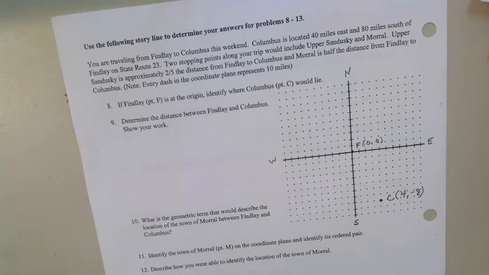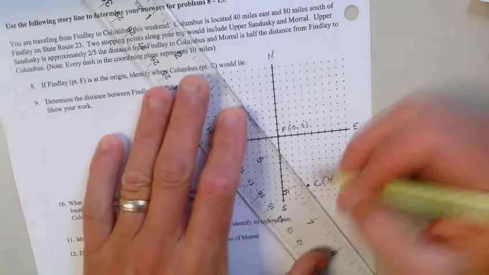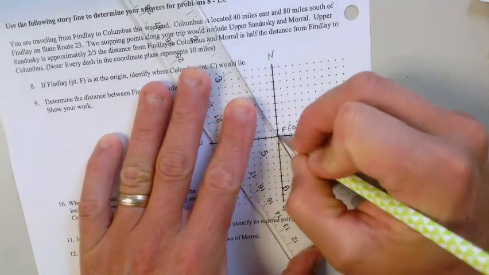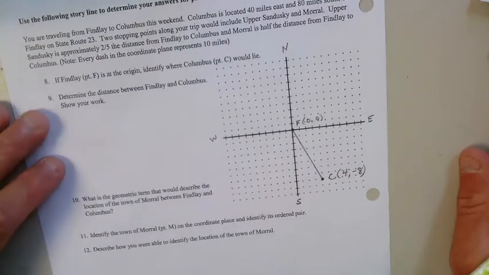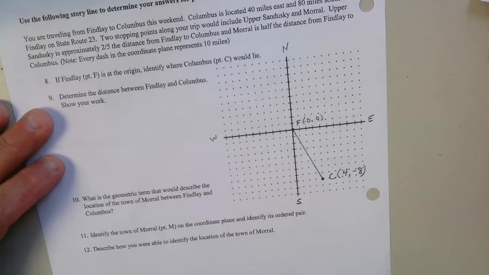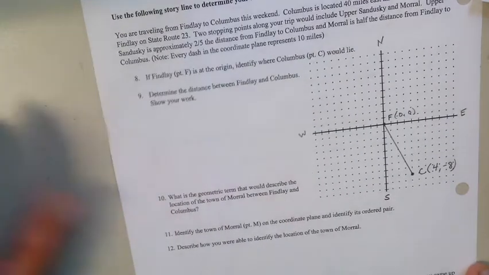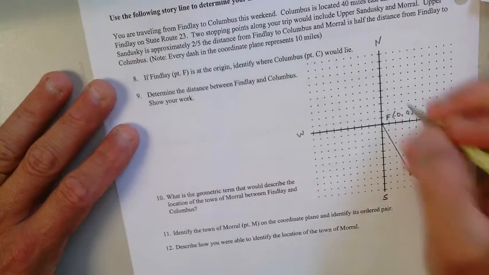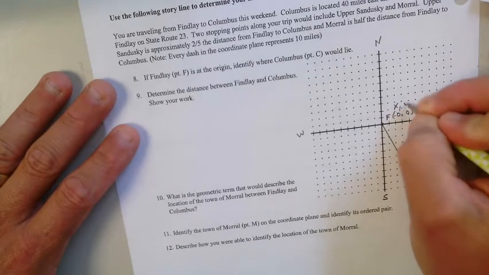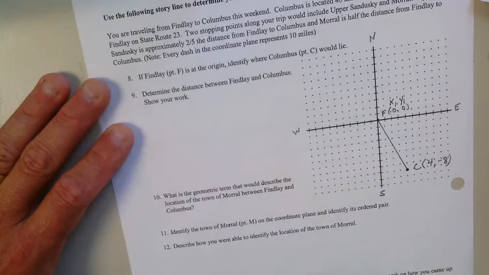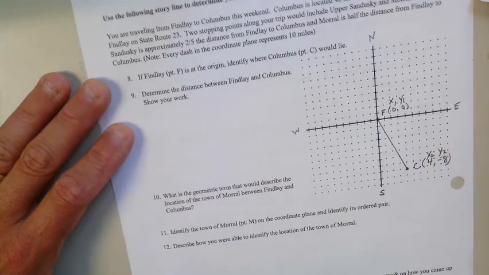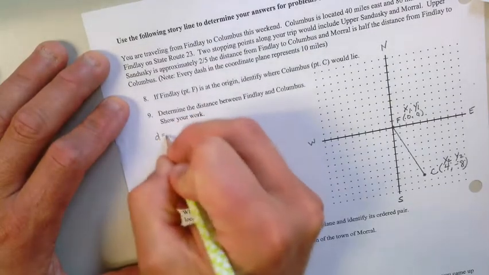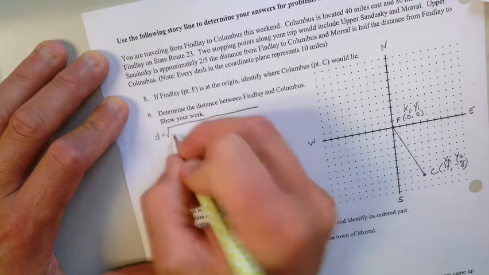Okay. Now, I like to be kind of particular when I graph these, so I am going to go ahead and do this right here. And that's the direction that we're heading. The first question is this: determine the distance between Findlay and Columbus. Well, as we've been practicing, if I go ahead and show the x and y value, x sub 1, y sub 1, and x sub 2 and y sub 2, your distance formula, we should be able to work out to find the distance.